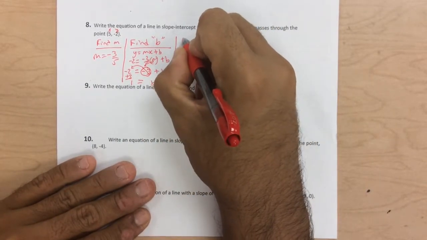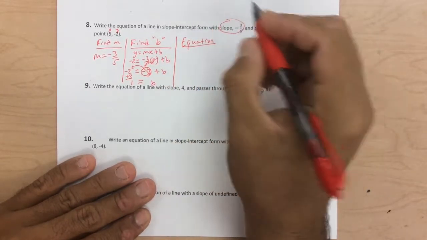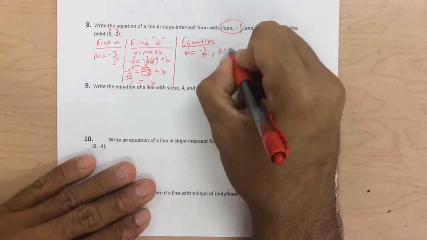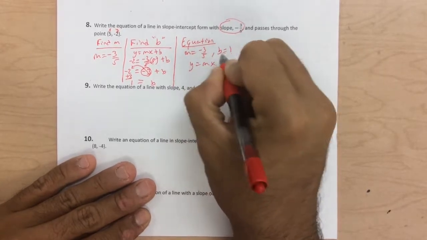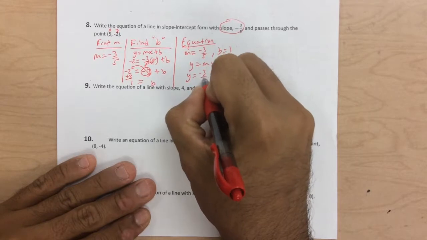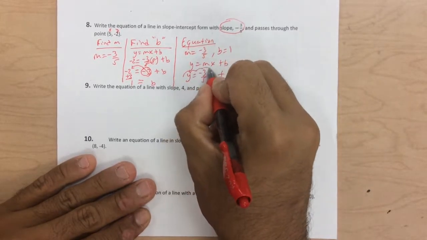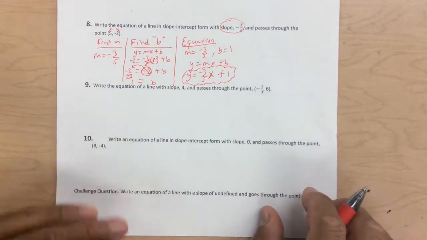So now the final step is to write the equation. So we know that m is negative 3/5 and we know that b is 1. So using the y equals mx plus b, I'm going to substitute those numbers in. So y equals negative 3/5 x plus 1. And there's your equation for that specific situation.